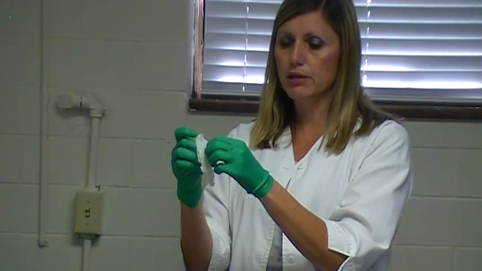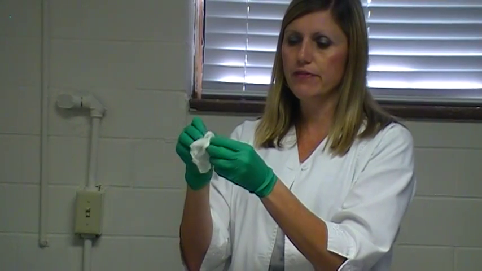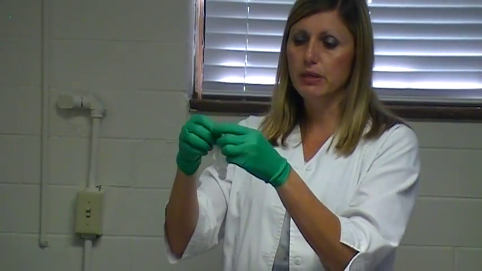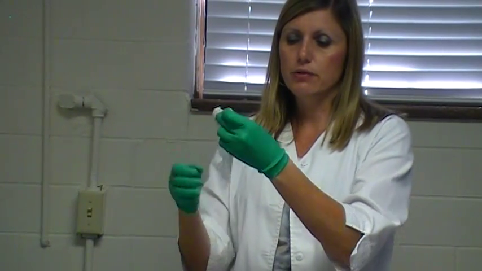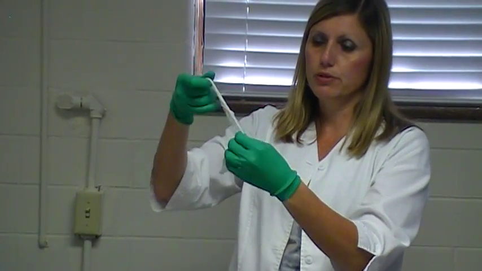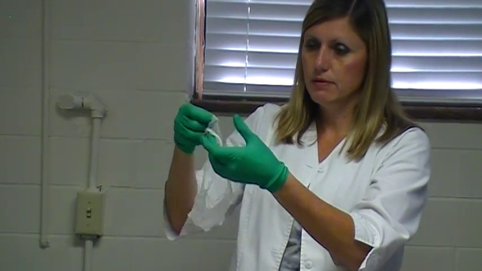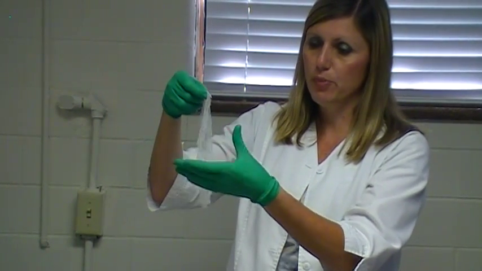The next thing I'm going to do is what's called fluffing my gauze. Now, fluffing your gauze is simply opening your gauze so that it's ready to be packed into a wound. You want to make sure you've opened it completely.